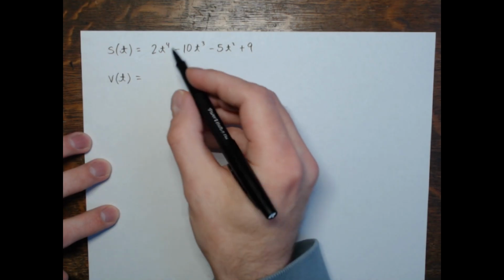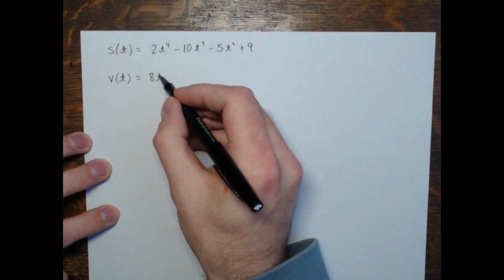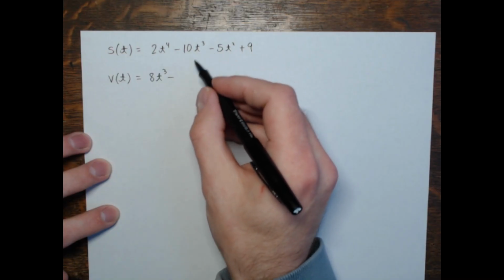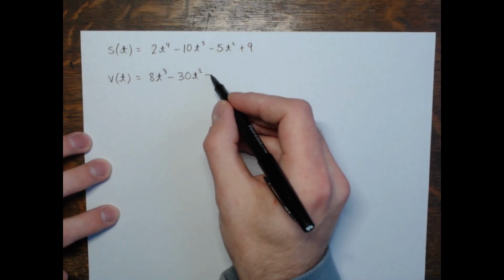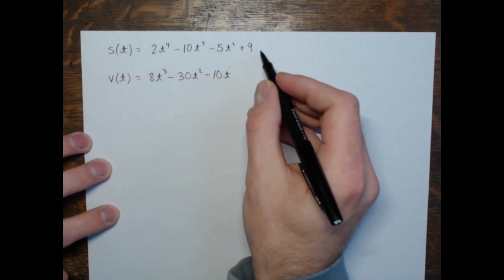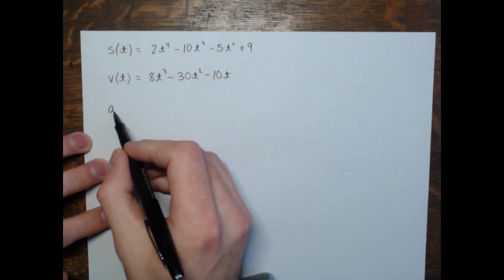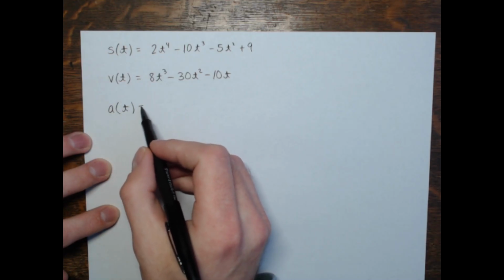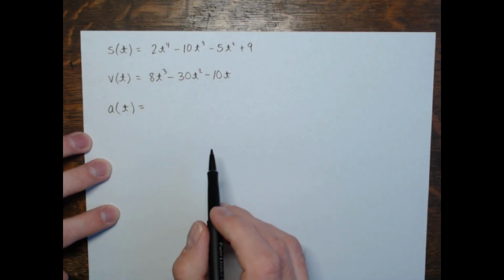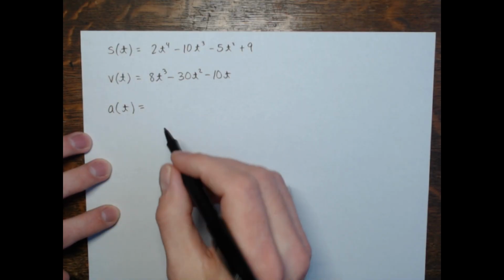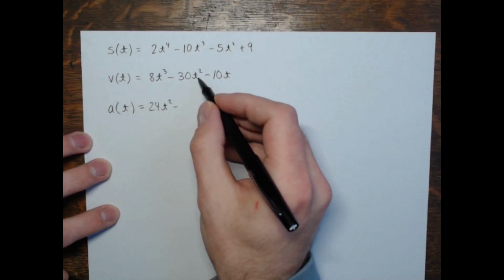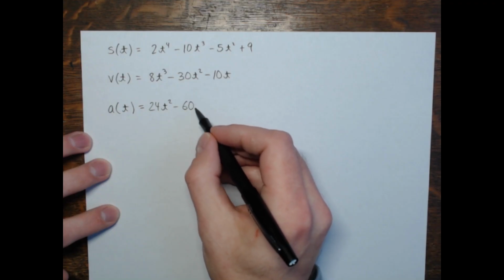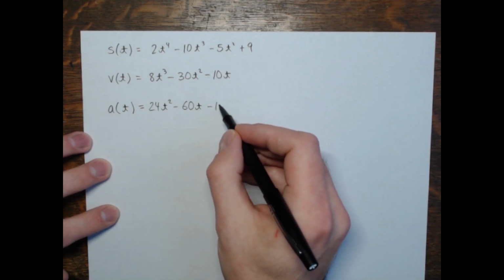It's the first derivative of the position, so that'd be 8t cubed minus 30t squared, minus 10t, plus 0. And then the acceleration at any given moment would be the derivative of velocity, or the second derivative of position. So 24t squared minus 60t, then minus 10.